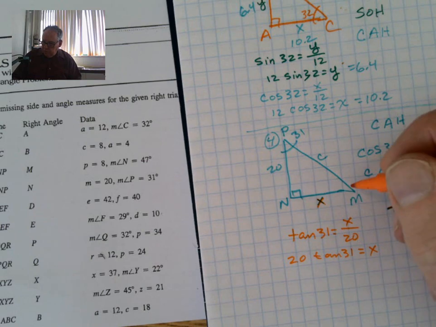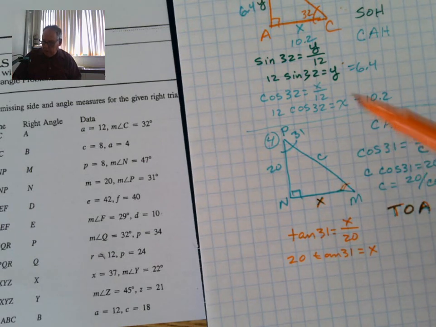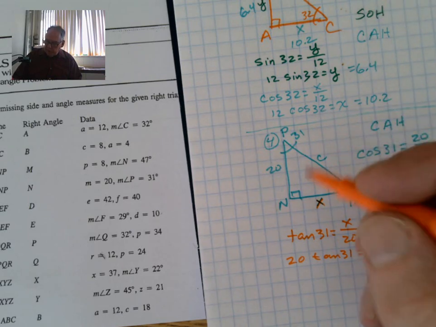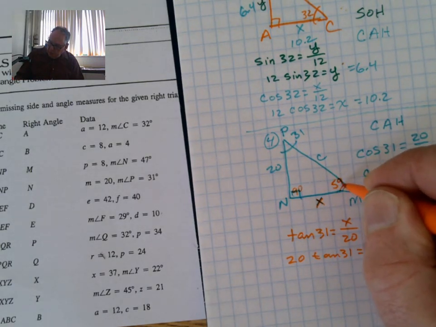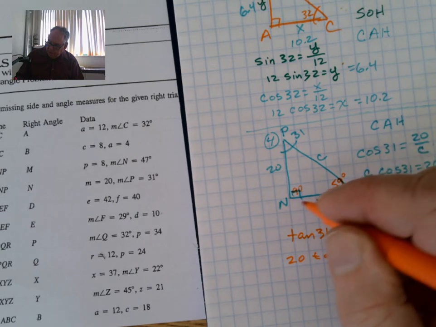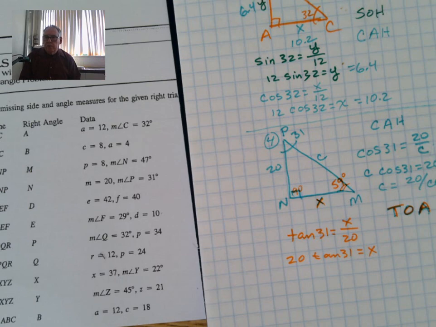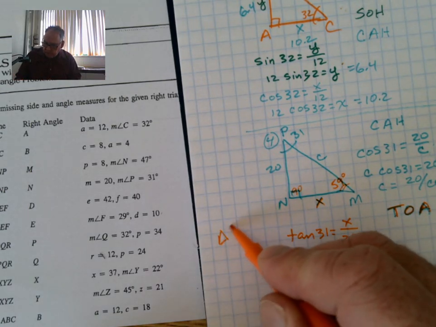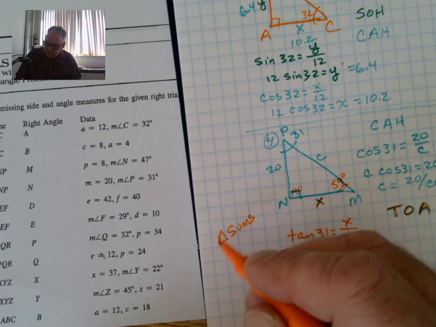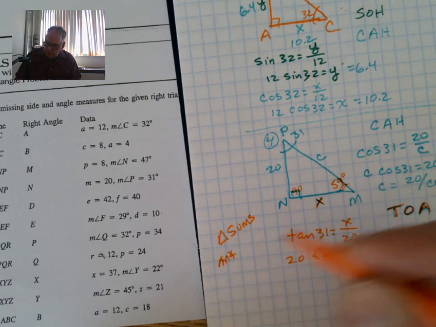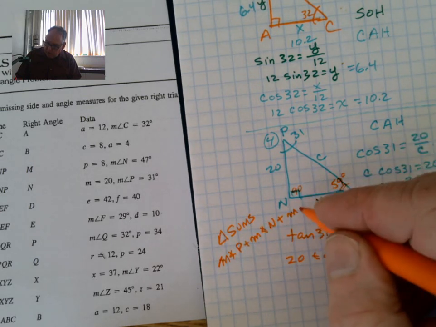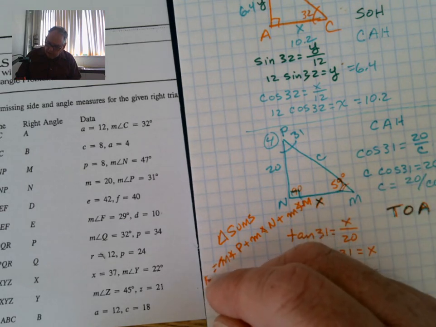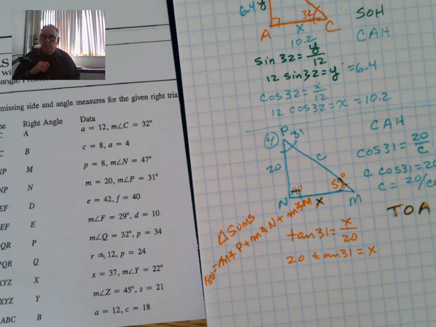And then the only other thing that we need to do is figure out what angle M is, and we can basically do that by using triangle sums. We have a 90 and a 31. That's 121, which leaves us with 59 degrees for angle M. 59, 90, and 31 add to 180 degrees. So triangle sums: measure of angle P plus measure of angle N plus measure of angle M equals 180. So that's pretty much how the triangle sum works.